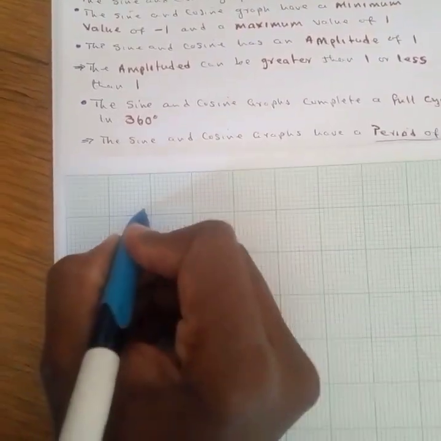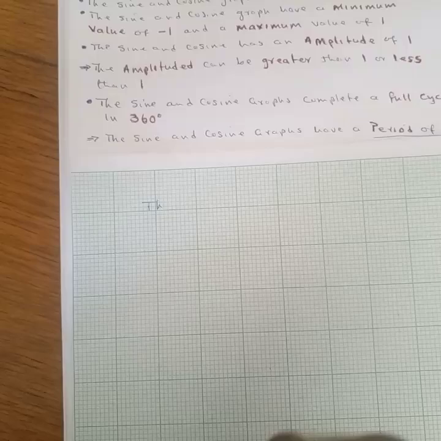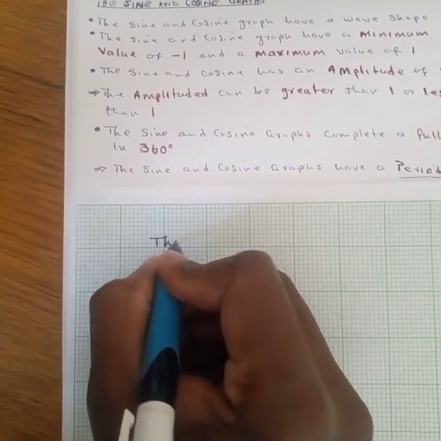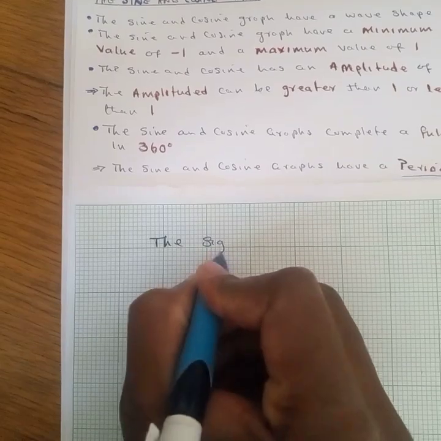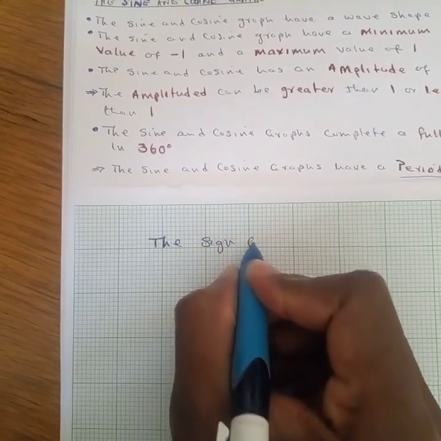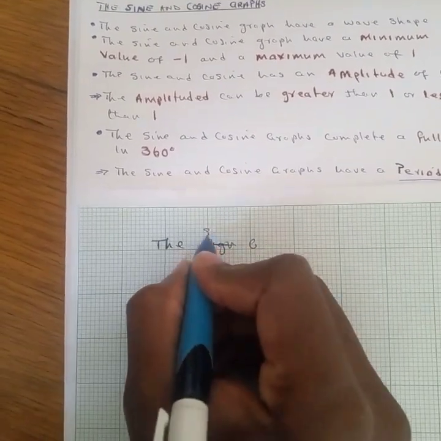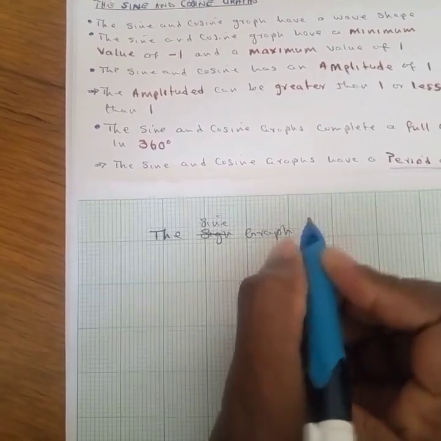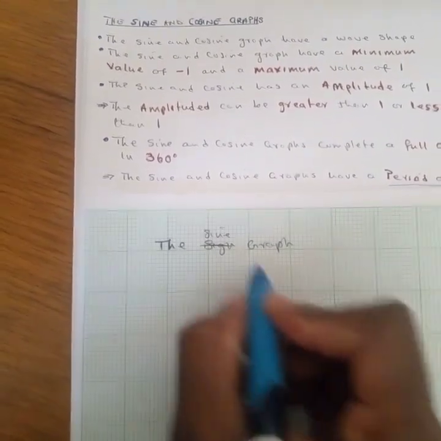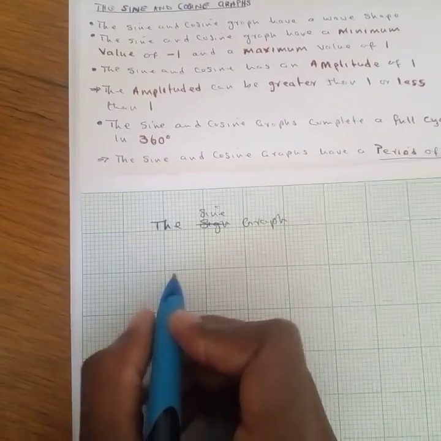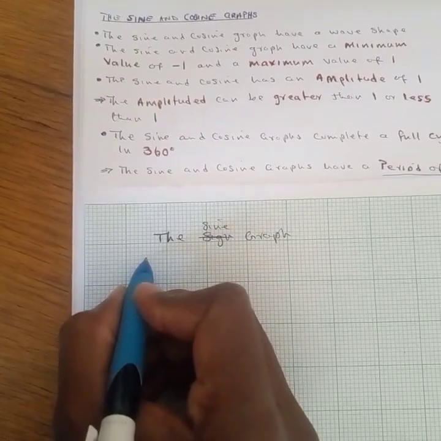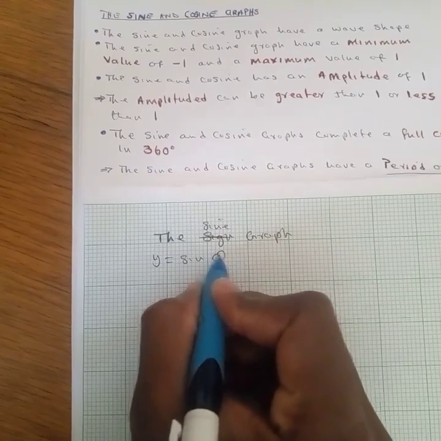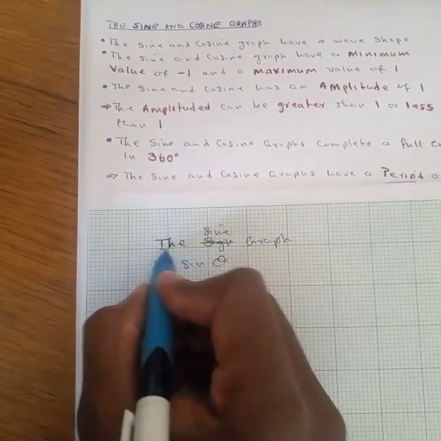So we are going to say the sine graph. How does the sine graph look like? When we are given a situation of y is equal to sine theta, how does this graph look like?